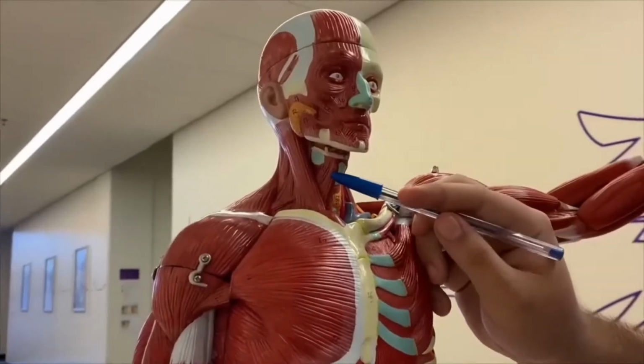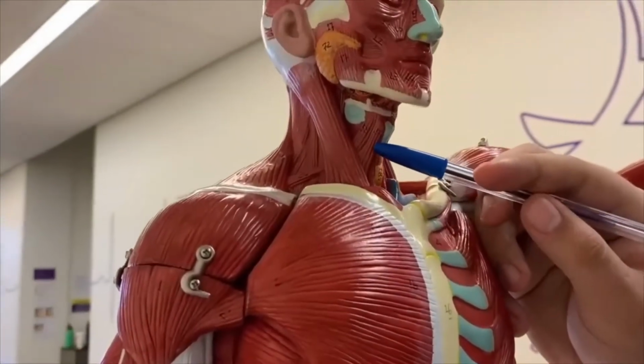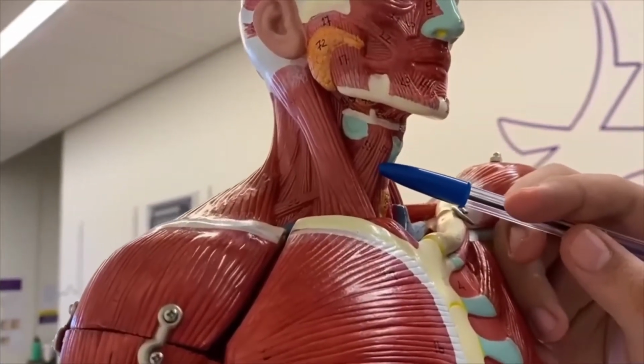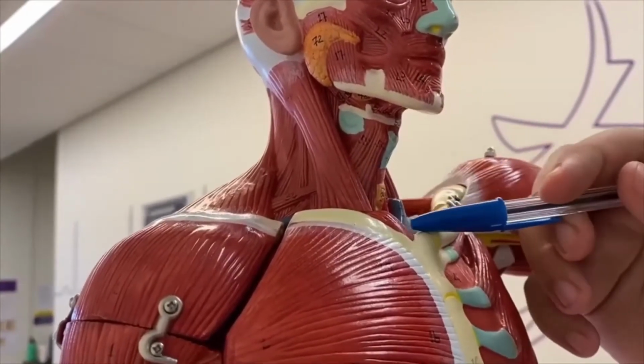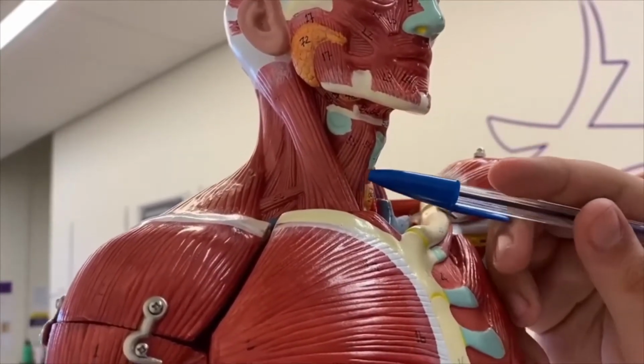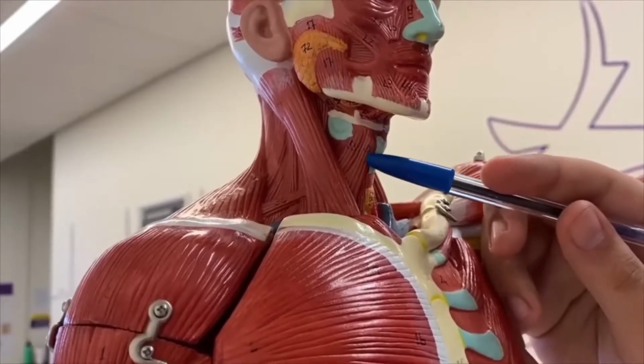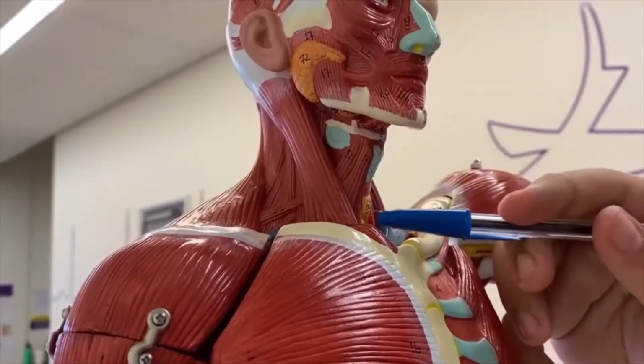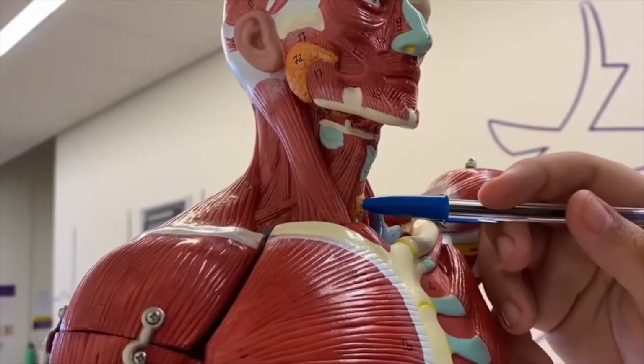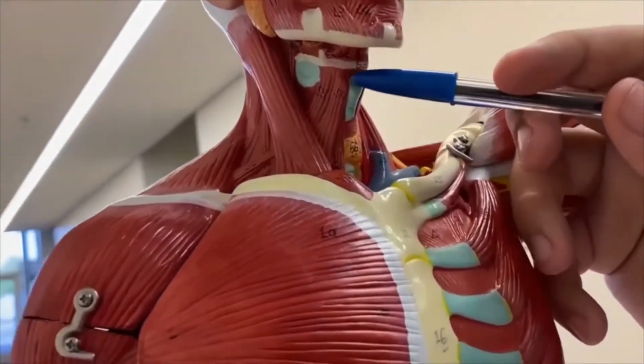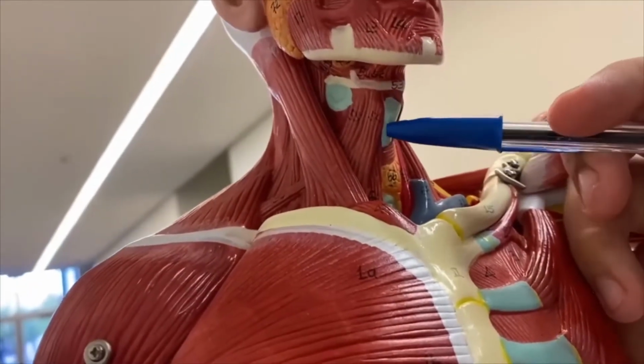So right on top, this number right here, it looks like 56, is going to be the sternohyoid. The sterno refers to the manubrium that it's attached to, and the hyoid bone that's coming up here. So sternohyoid connects to the sternum and the hyoid bone. So sternothyroid connects from the sternum to the thyroid cartilage, kind of back here.